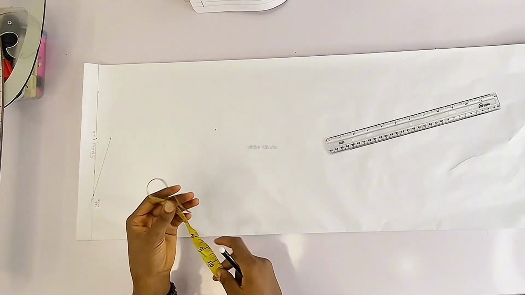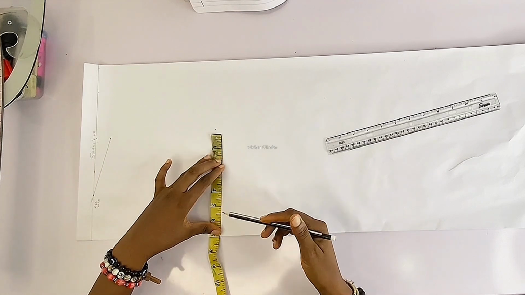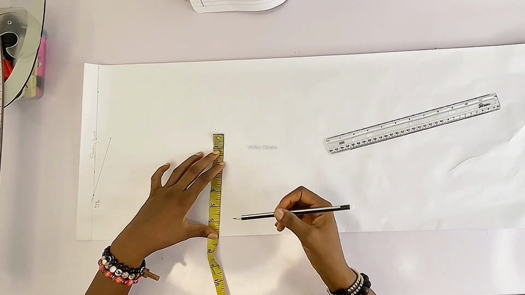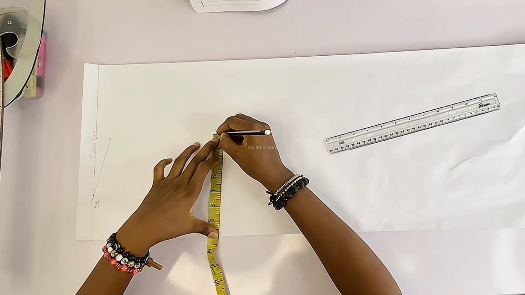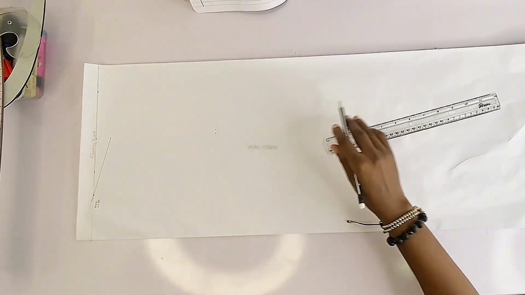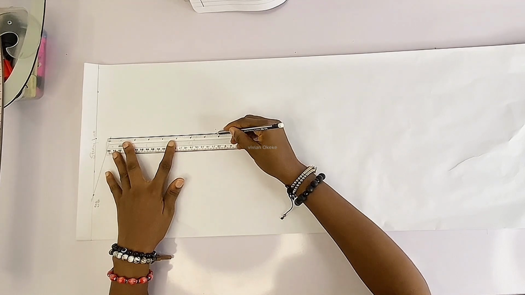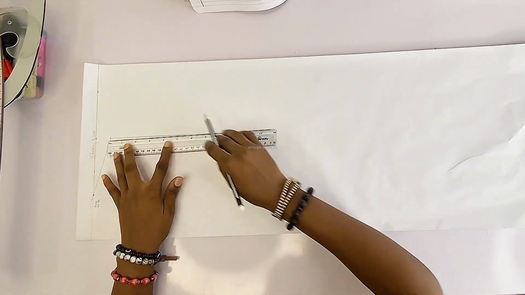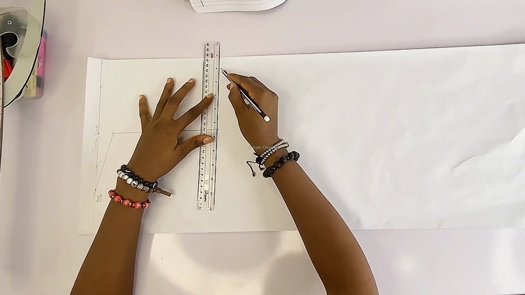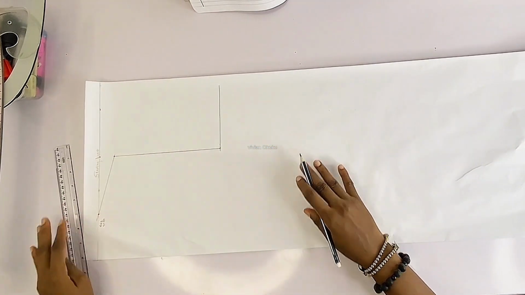Okay, so that shoulder measurement that I marked, which is 7, I like to confirm it on my armhole stop point. So I have to get 7 here. Now from this point, I'll go ahead and connect with a straight line. I also rule a horizontal line here. And this is the armhole line, okay?